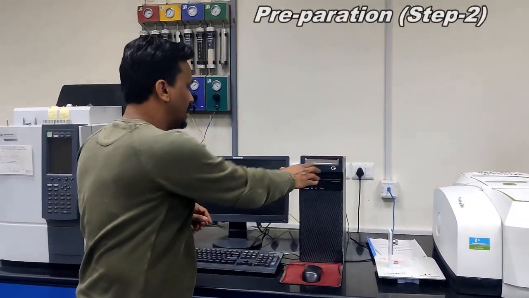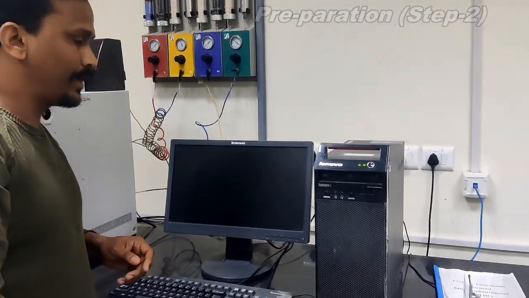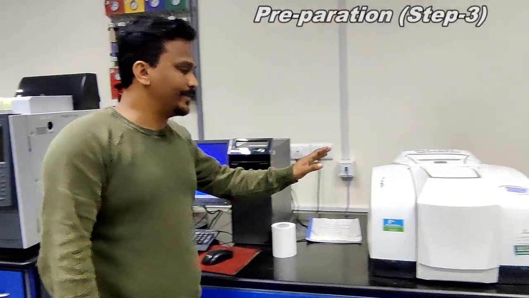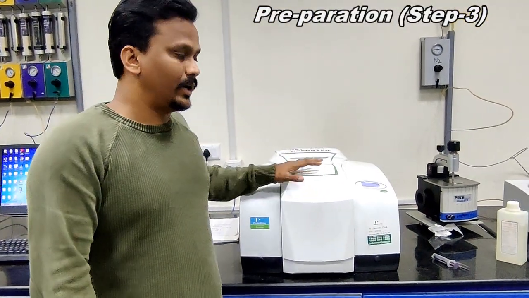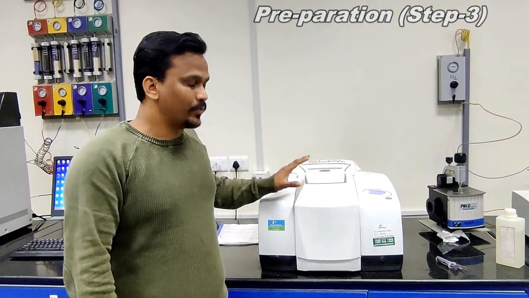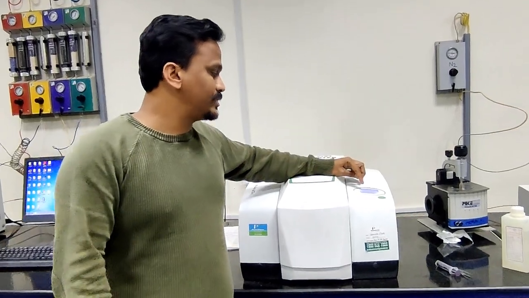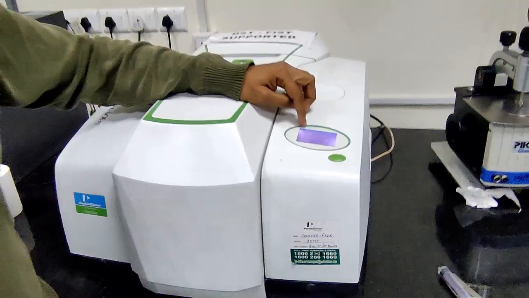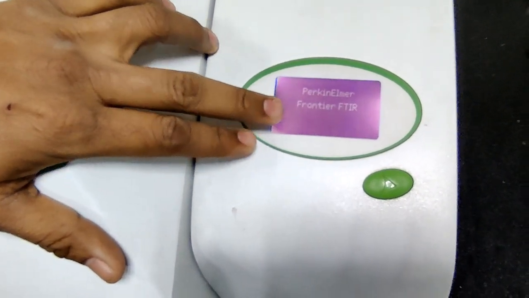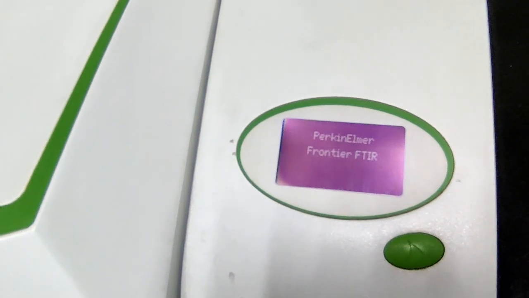This is the computer. First I am switching it on. After switching on the system, we have to switch on the instrument. Generally we switch on the instrument once only; we won't switch it off basically. Whenever you switch on the instrument, it first shows that the FTIR instrument succeeded. Then after that, it will start showing the Perkin Elmer FTIR dialog message, so that means the instrument is switched on.